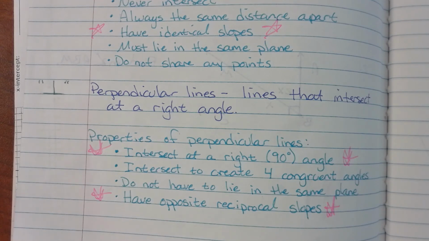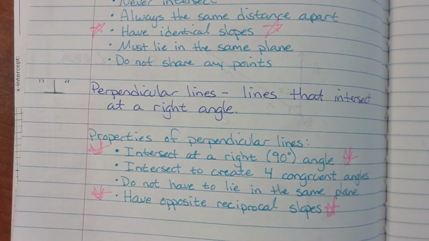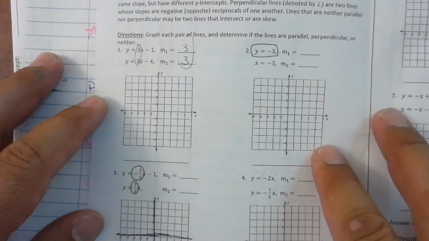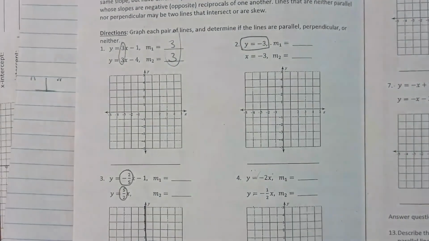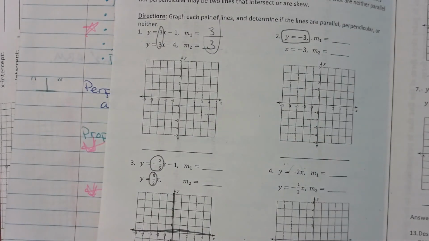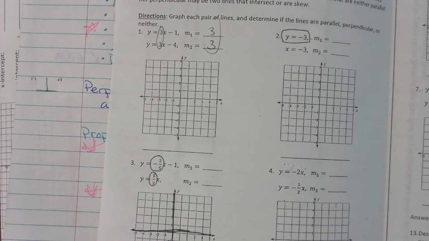Number 2, what kind of line is this first one? Y equals negative 3 is going to give me what kind of line? Horizontal. Y equals just a number will always be a horizontal line.